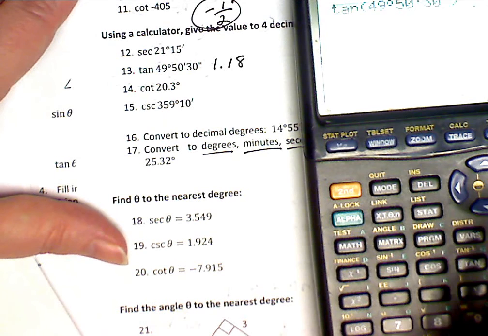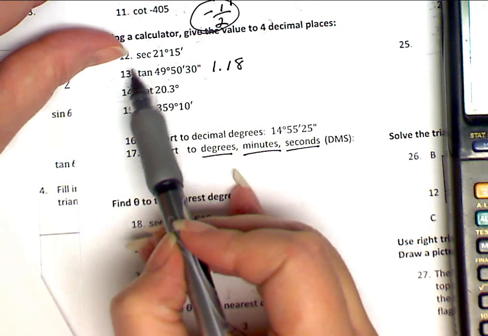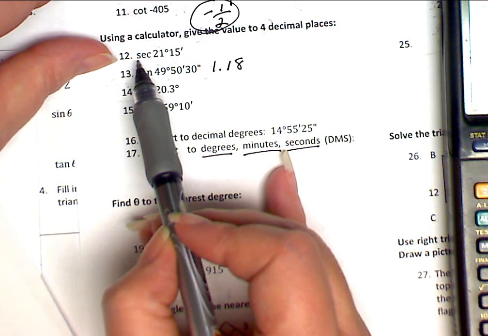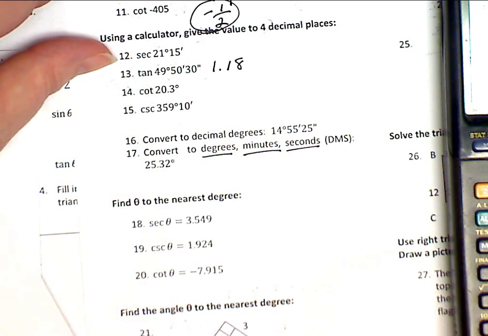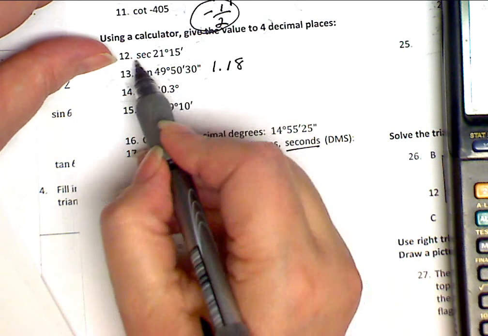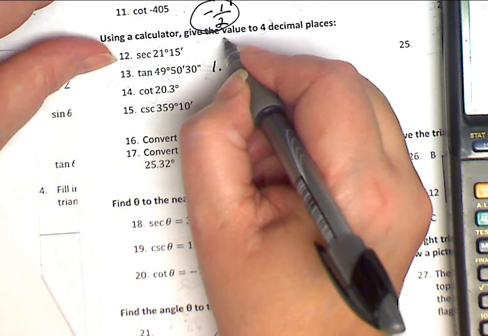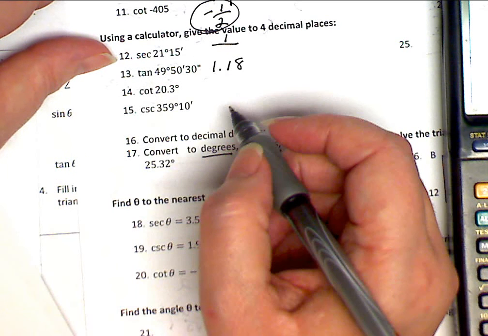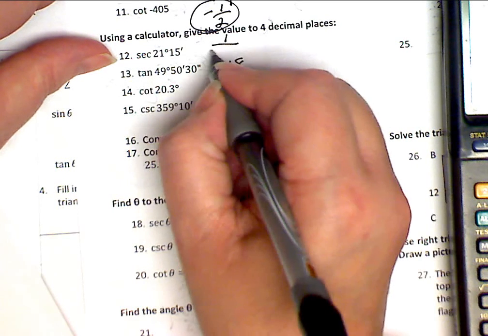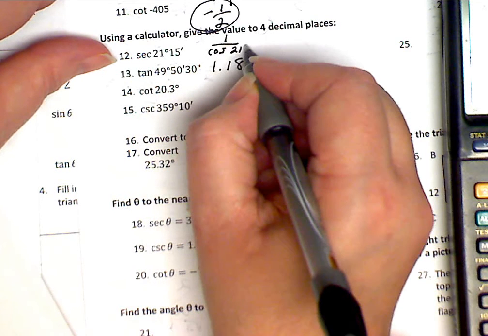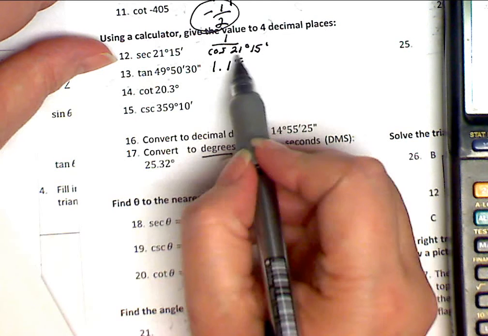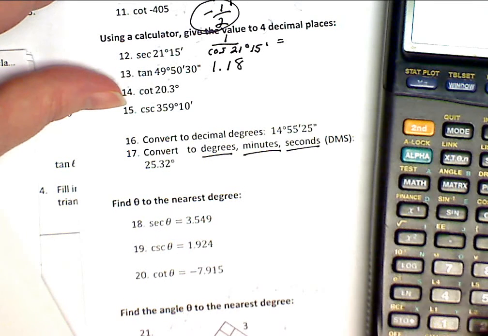Your calculator doesn't have a secant button, right? So what you have to do, remember, is find the reciprocal. So what is the reciprocal? You're going to put 1 over, and now what is the reciprocal of secant? Cosine. So you go cosine 21 degrees 15 minutes. So put that into your calculator, and you'll get 1 divided by that.